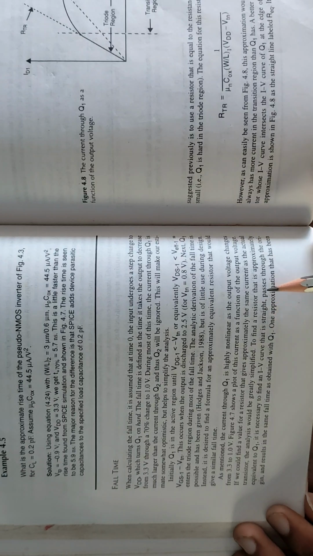To find a resistor that is approximately equivalent to Q1, it is necessary to find an IV curve that is straight, passes through the origin, and results in the same fall time as obtained with Q1.